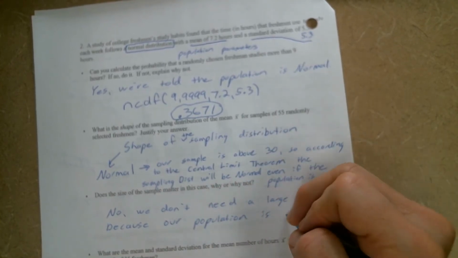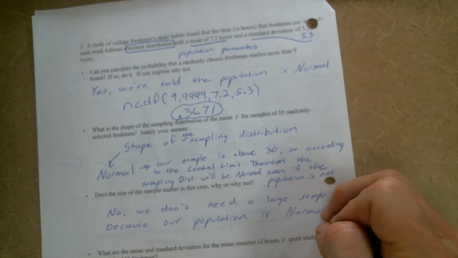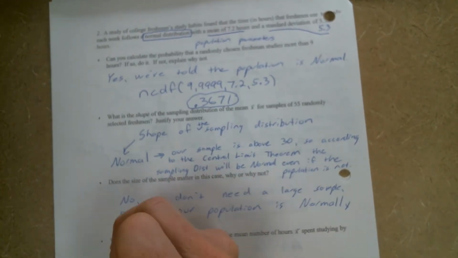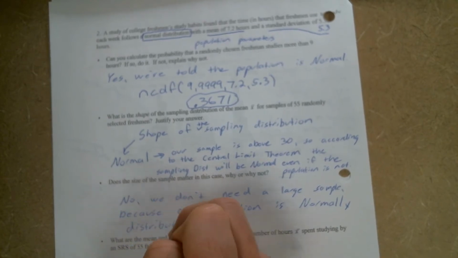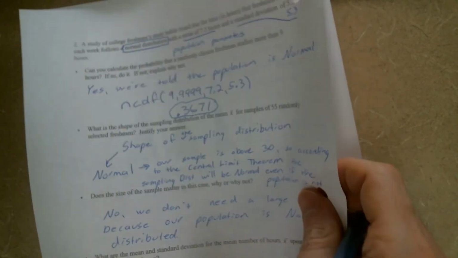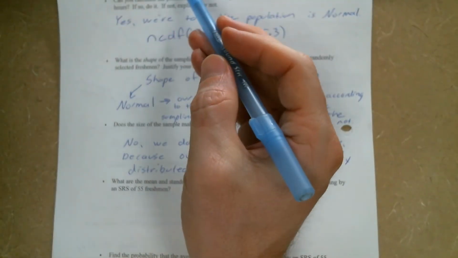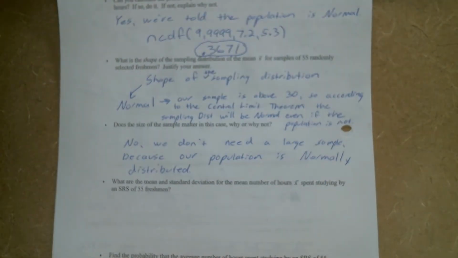All right. When it's not normally distributed, that's when the sample size comes into play. But we're fine here. Our population was normal. So whether or not our sample size is above 30 isn't really relevant here.